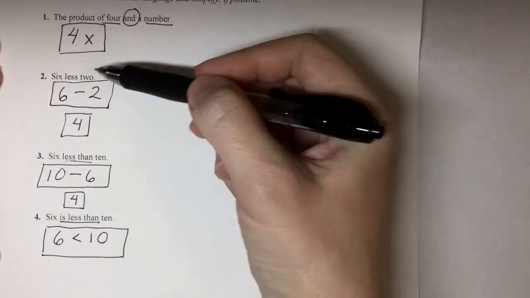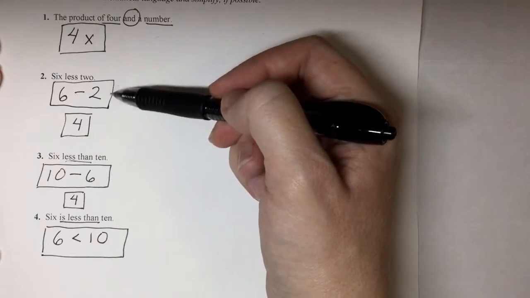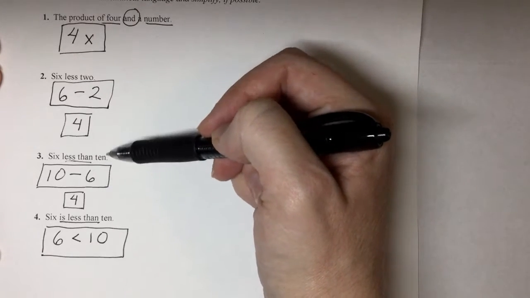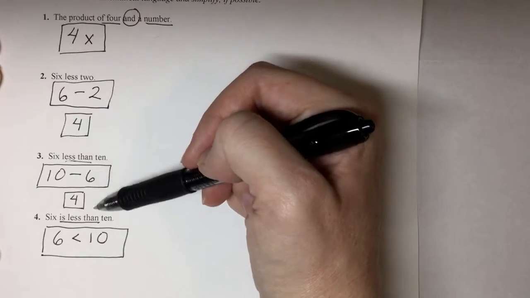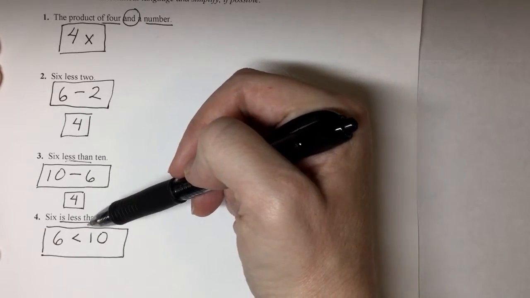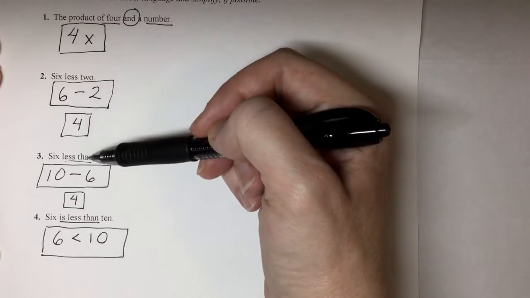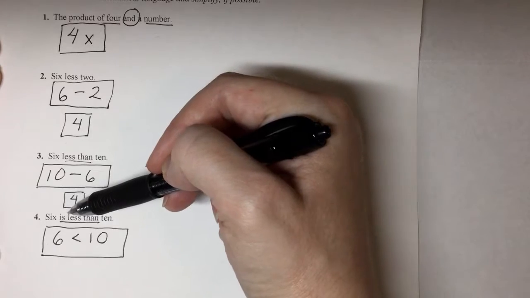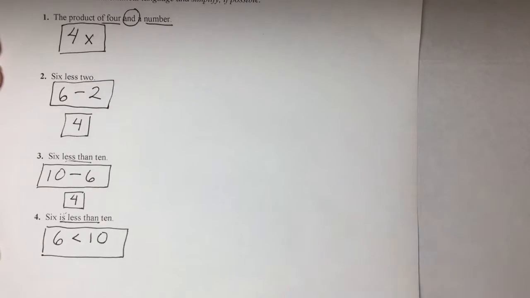So be careful. These are all dealing with the 6 and 2 of them dealing with the 10, but the order matters and we get different statements. Here an inequality, here just arithmetic statements. So be careful with the order and be careful with what is being said.